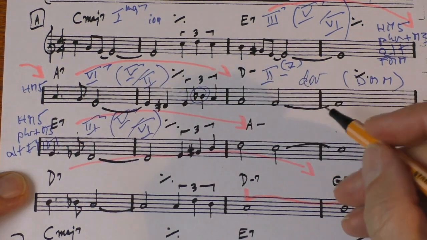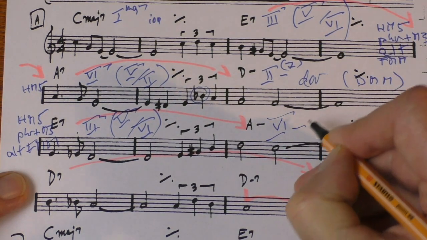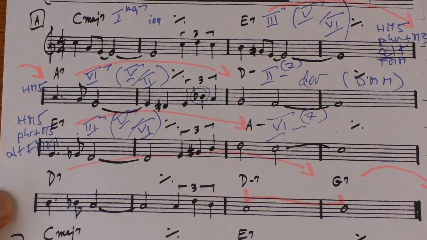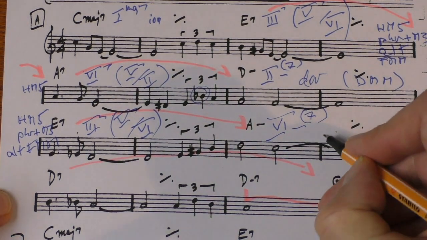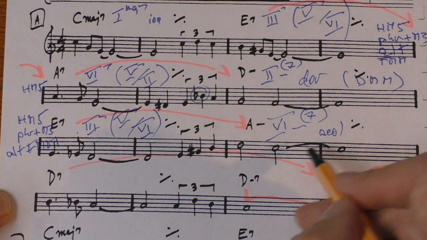And here we really go to the A minor, which is the 6th minor chord, and I would again play it as the 6th degree of C major, the Aeolian scale.